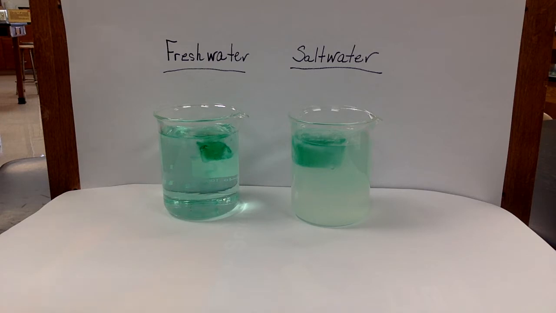Think about what the variables are. What is the independent variable? In other words, what is the one thing that we intentionally changed between the two beakers? What is the dependent variable? What do we expect to see a change in as a result of the change we made in the independent variable?